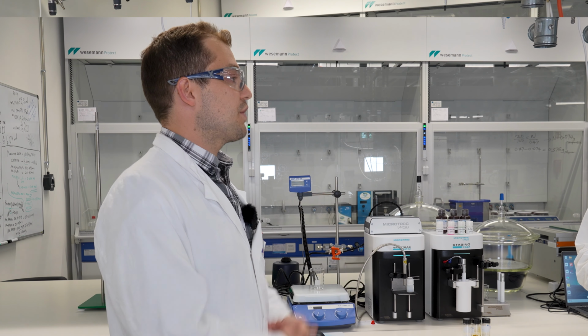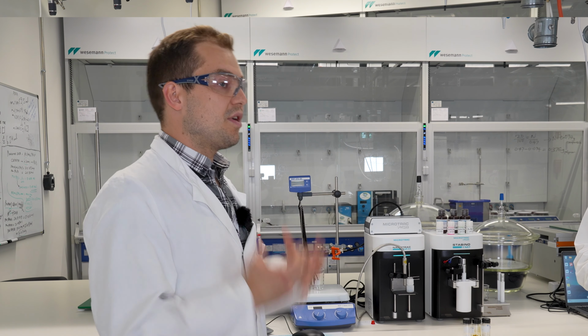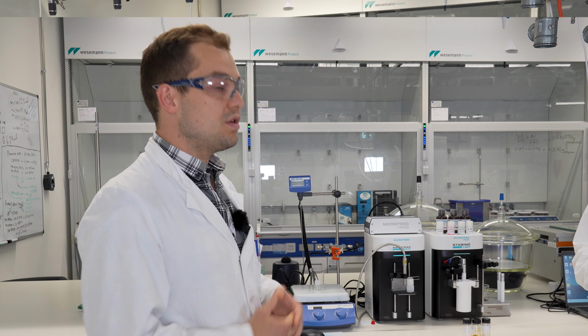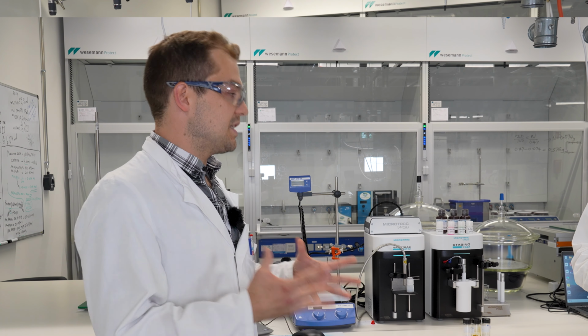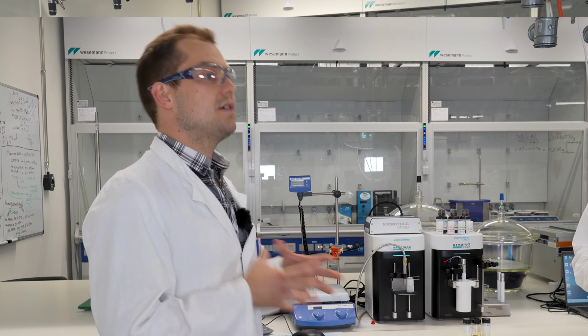And yeah, we are looking forward to using it, to get a better and deeper understanding of the particle size distribution of our nanomaterials, and then we want to integrate them into our membranes and see how the particle size distribution affects our membranes.